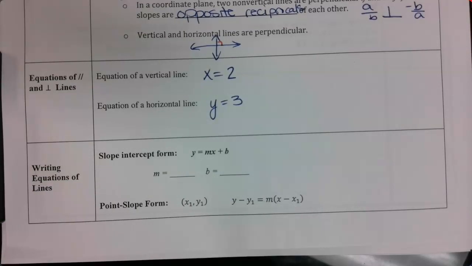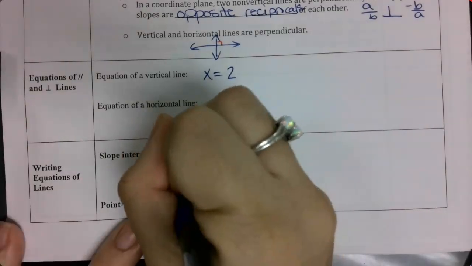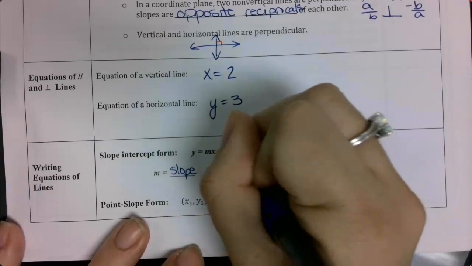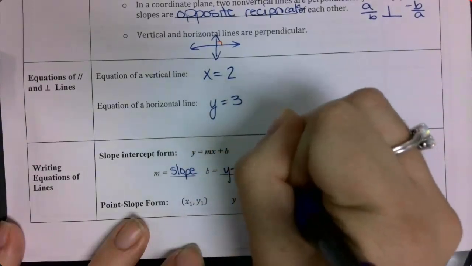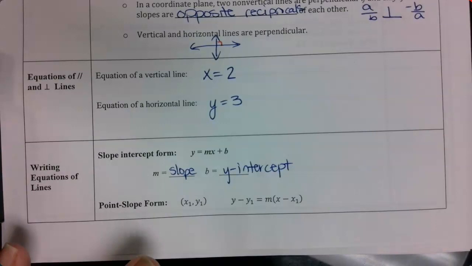So then when I'm writing my equations of lines, we have two different forms. We have slope-intercept form, which is y equals mx plus b. Remember, m is our slope, and b is our y-intercept. And then the other one is point-slope form, where if I'm given a point, x sub 1, y sub 1, I plug it into this formula: y minus y sub 1 equals m times x minus x sub 1.